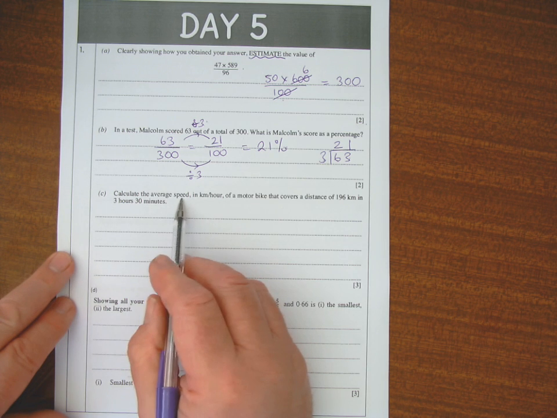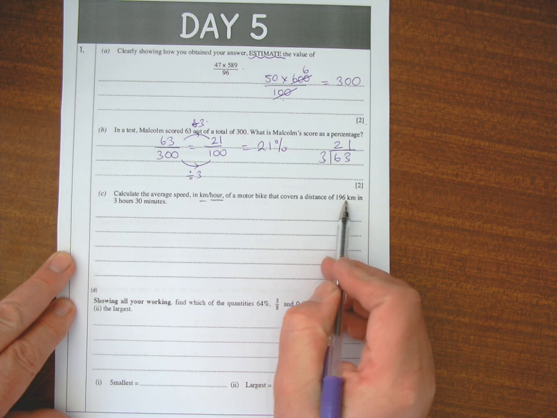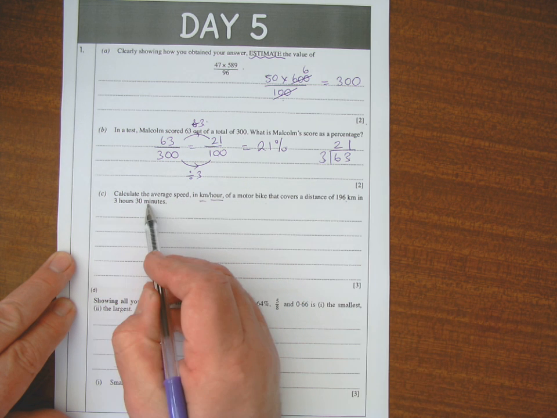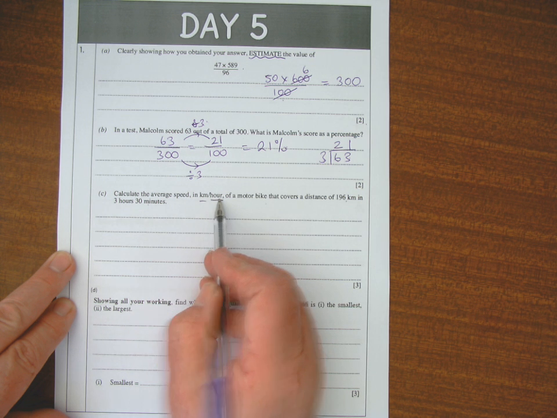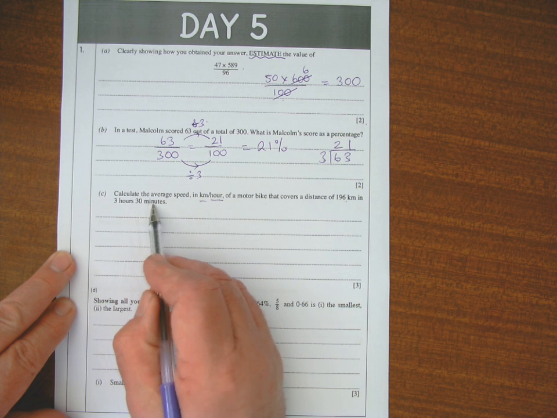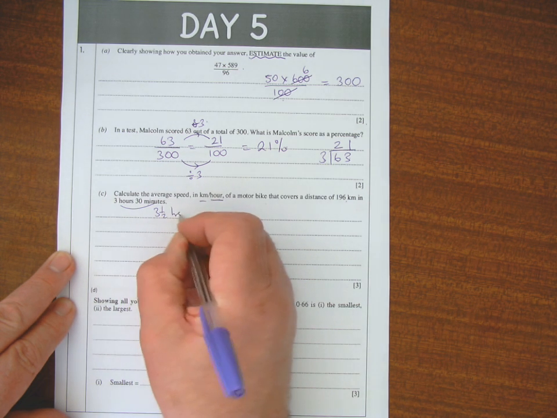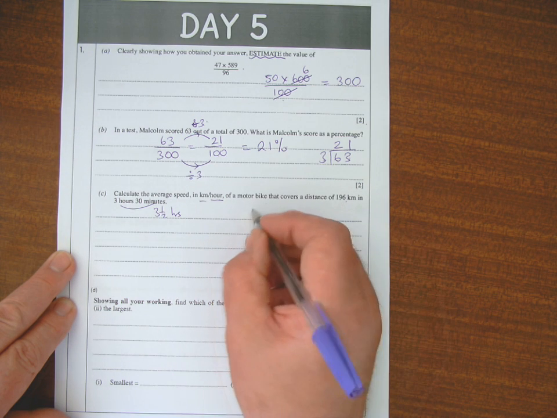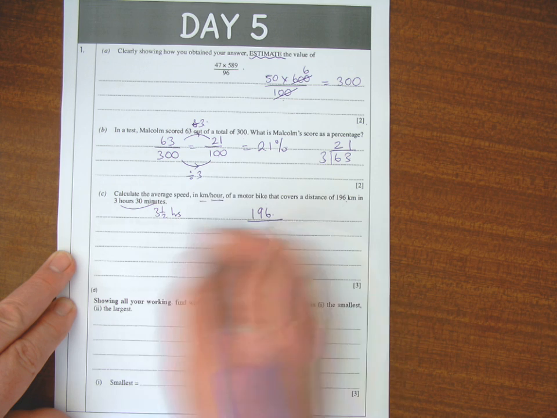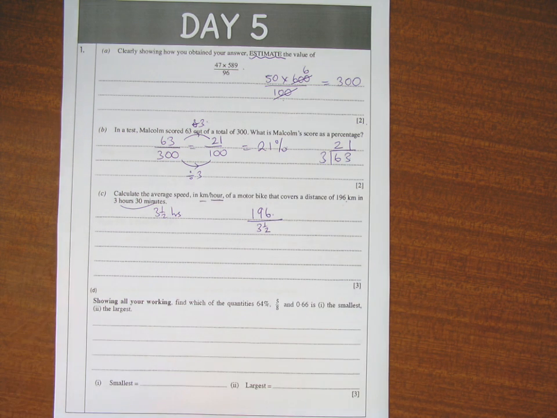Okay, we've got average speed in kilometres per hour, 196 kilometres in 3 hours 30. So the time has to be in hours, so 3 hours 30 minutes. 30 minutes is half an hour, so I'll rewrite that as 3.5 hours. So then speed is 196 kilometres divided by 3.5.